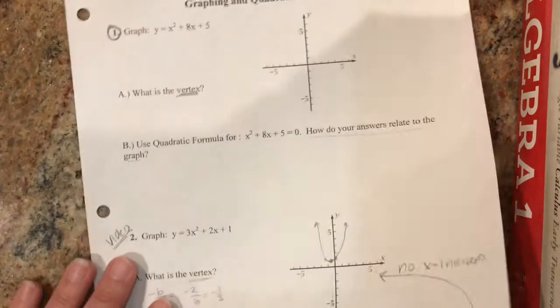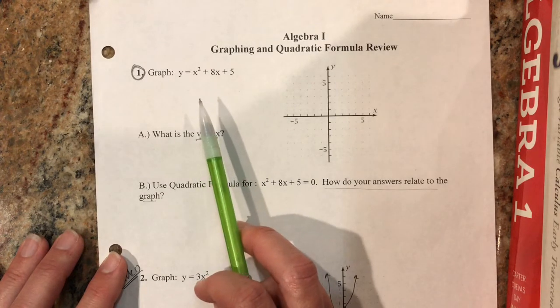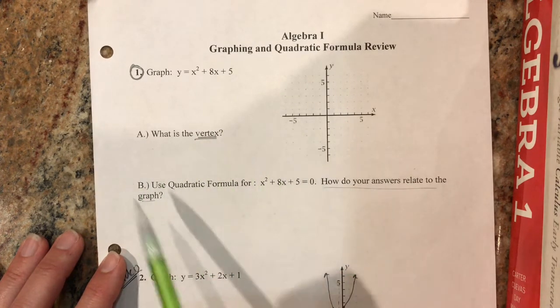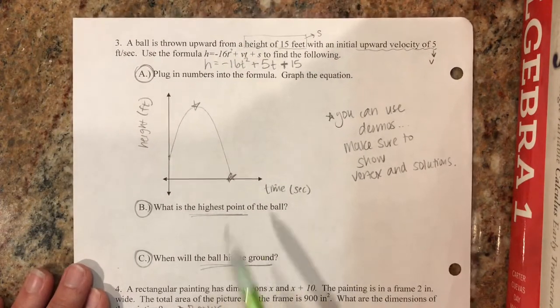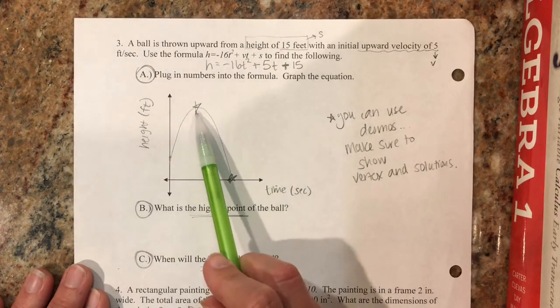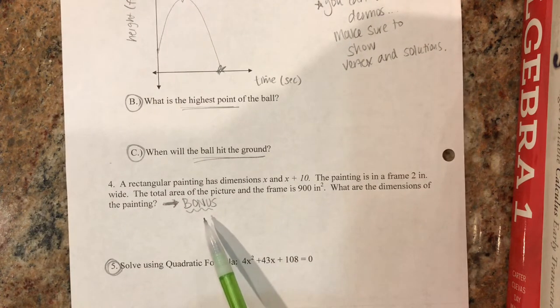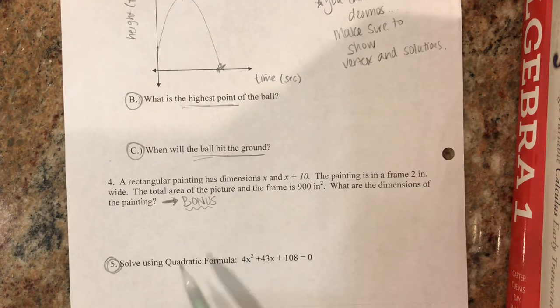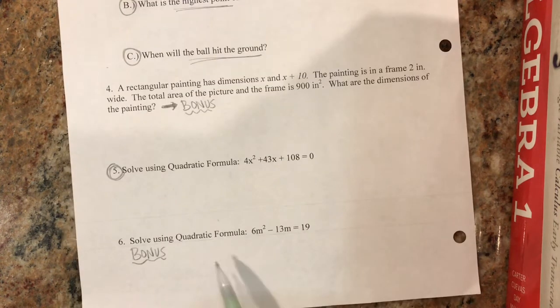But again, just to recap, you're going to do number 1. If you want to pause this video and write that down and answer the questions. I just did number 2 with you. You're going to finish number 3. If you want to write that down, you're going to label this point and this point. Answer the questions. 4 is bonus, optional. And 5 is an assignment using quadratic formula. Number 6 is bonus.